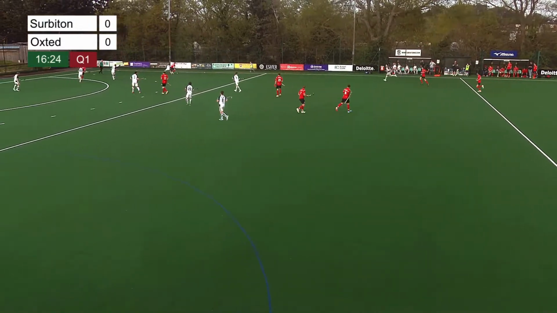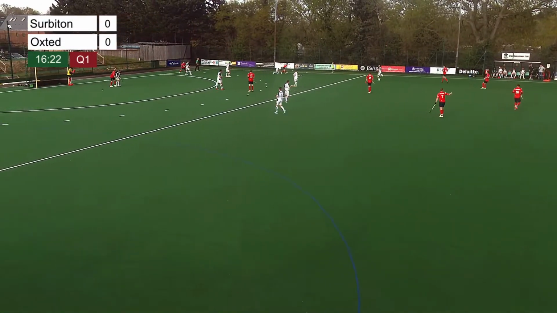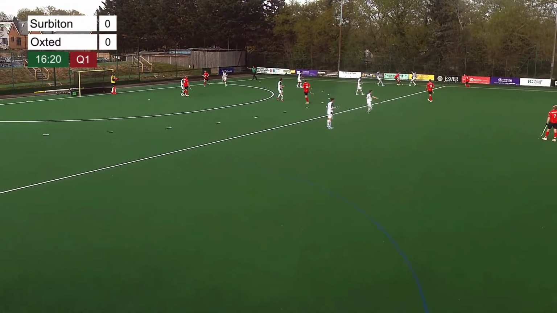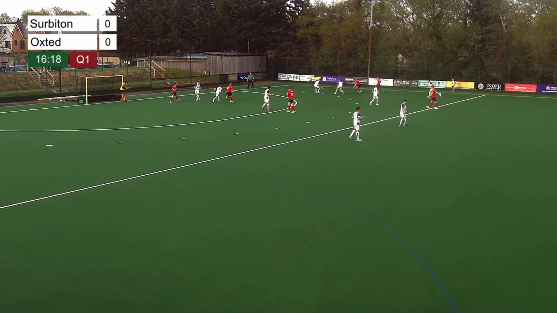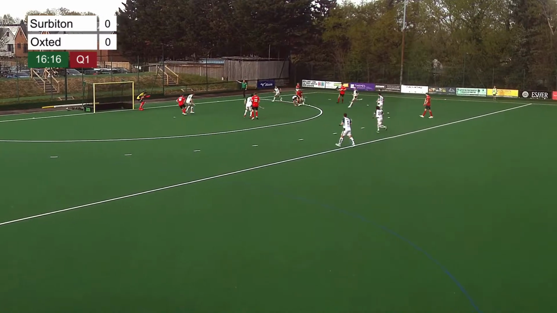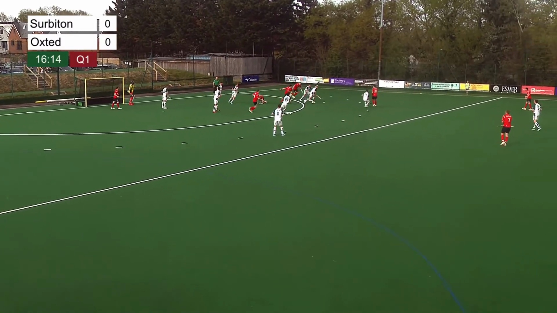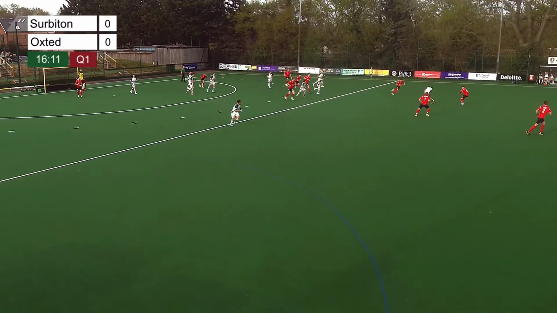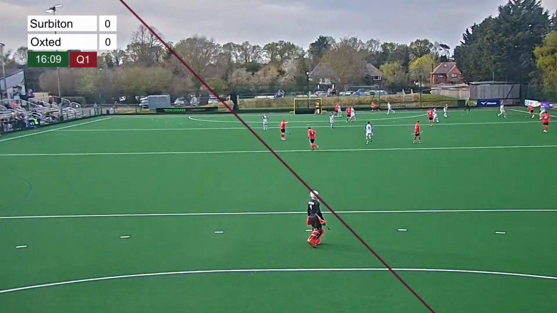Good lead down that right-hand side. Driving into the circle. Surbiton coming away with the ball. One back by Oxted.